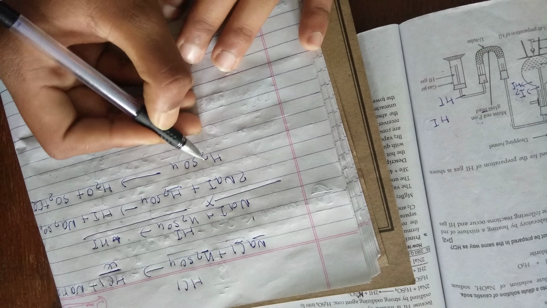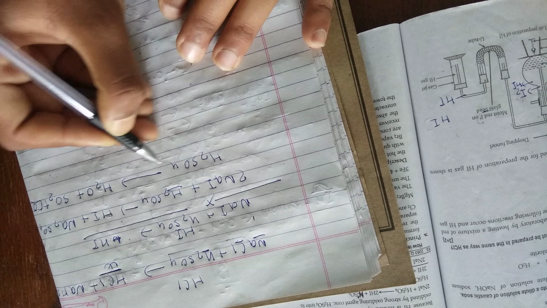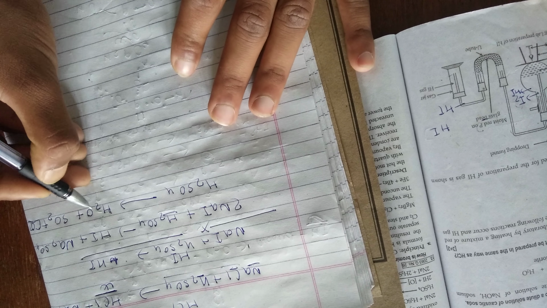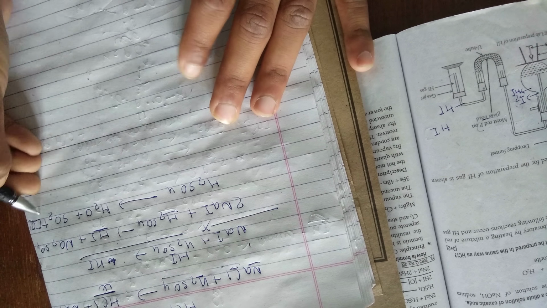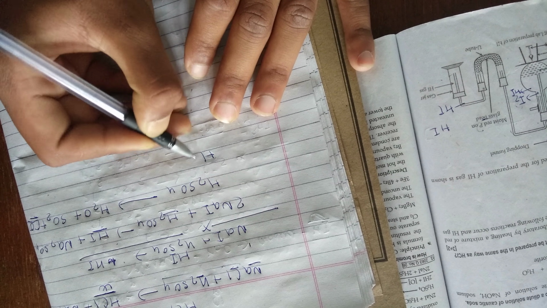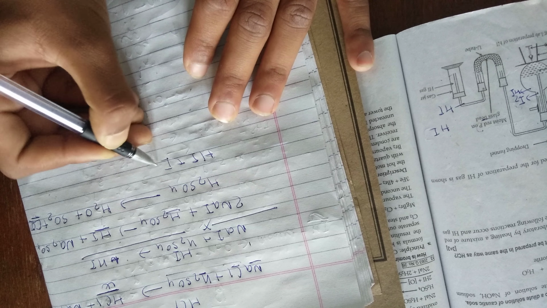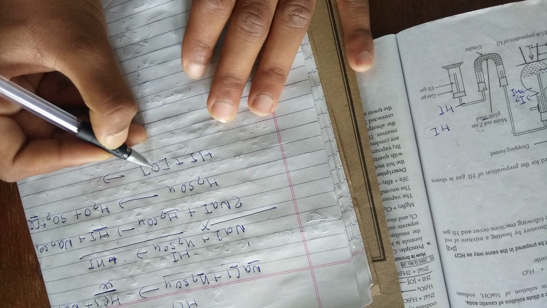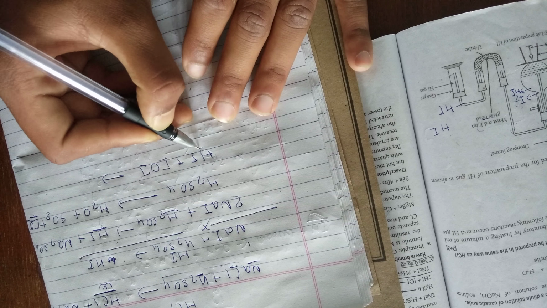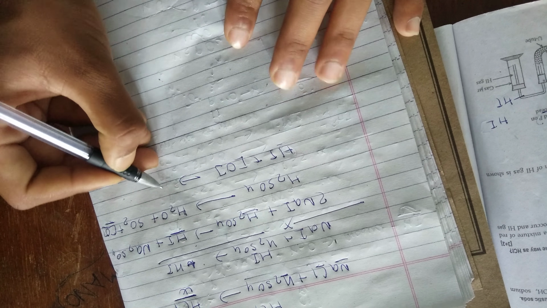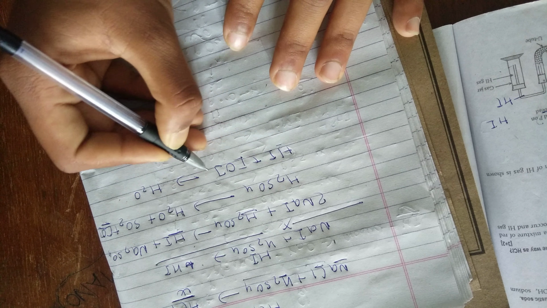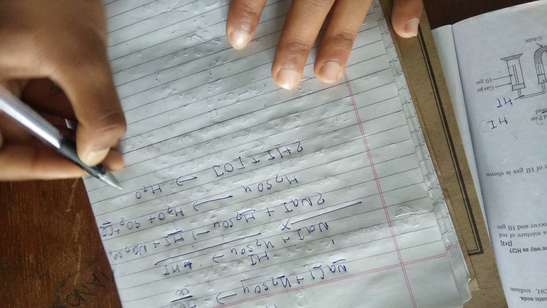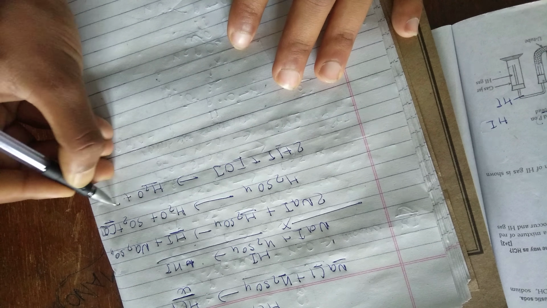This is how H2SO4 gives product. Now we have HI, and we have nascent oxygen. HI reacts with nascent oxygen. Usually when there is hydrogen and oxygen, there will be water. To make this water, we need 2 HI, and we get H2O plus iodine.